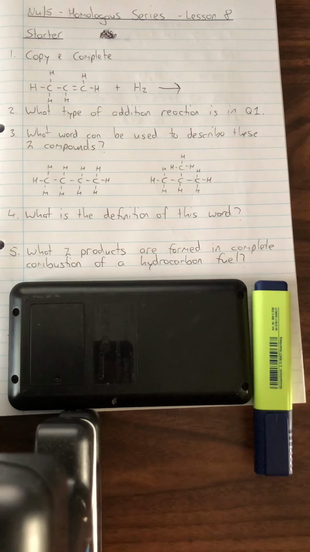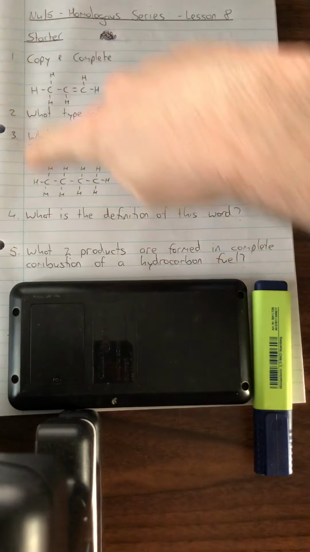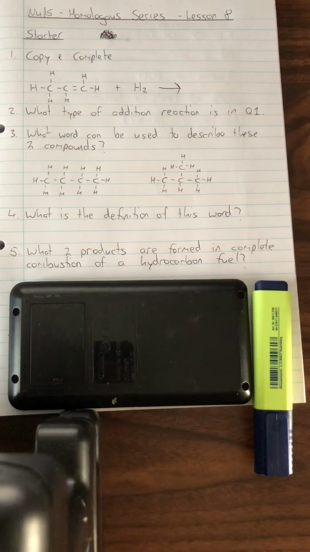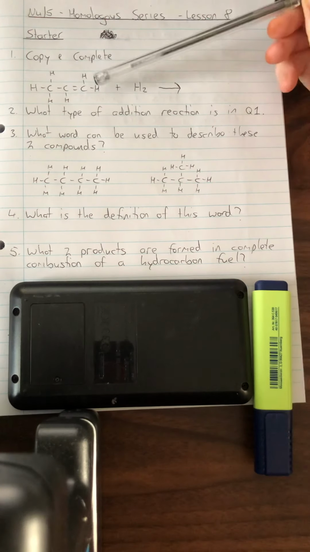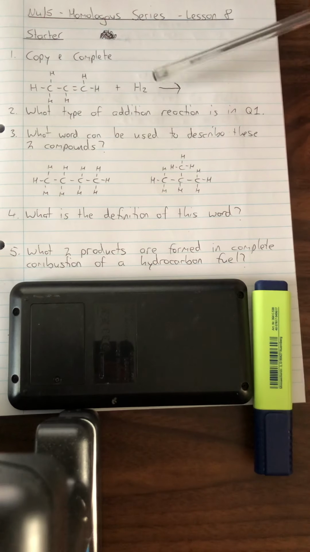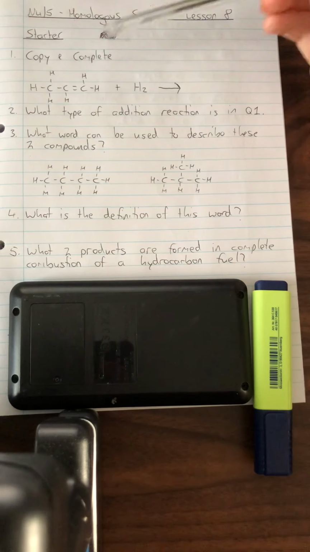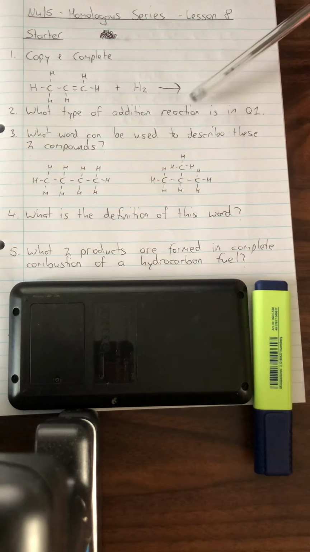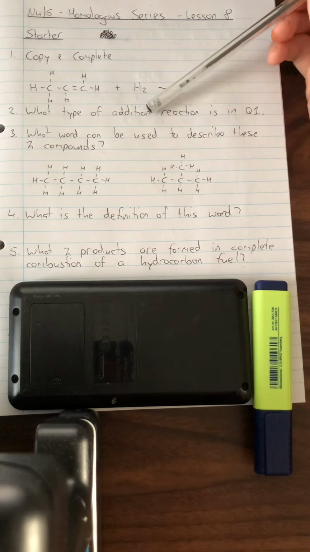As usual, there's a wee starter for you to do, so I'm going to go through the questions and then you can pause the video and complete them. Question 1, I want you to copy and complete. You've got an alkene here, you're adding hydrogen, what product do we get? I want you to draw the product. Question 2, what type of addition reaction is in question 1? Remember, we're adding hydrogen, so that should give you a clue as to what type of addition reaction it is.